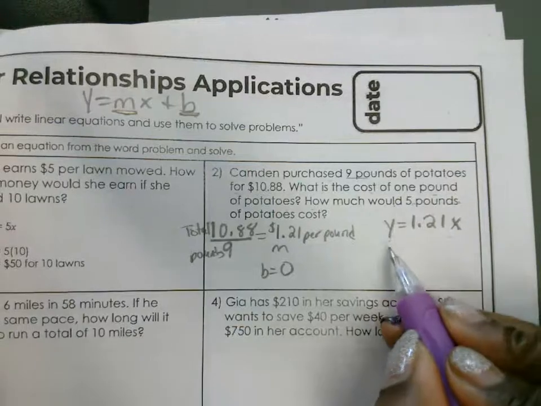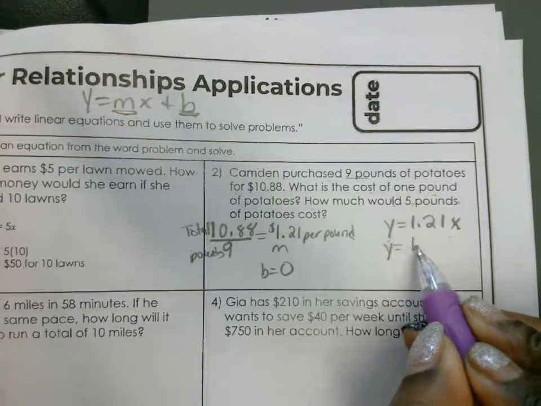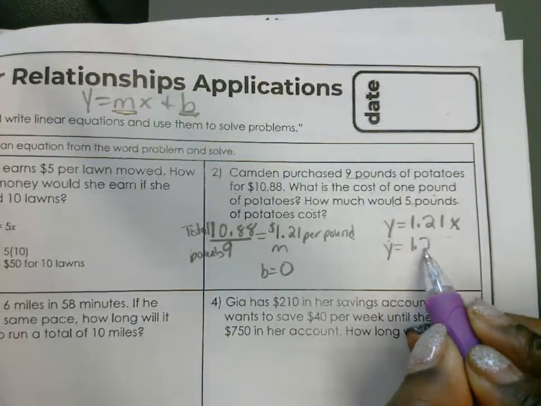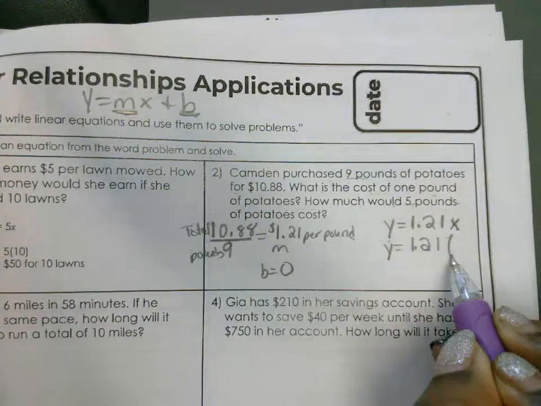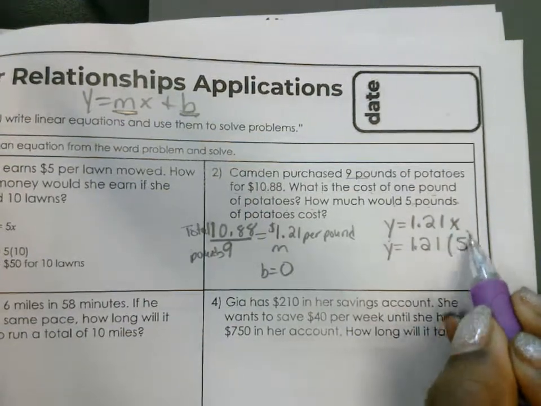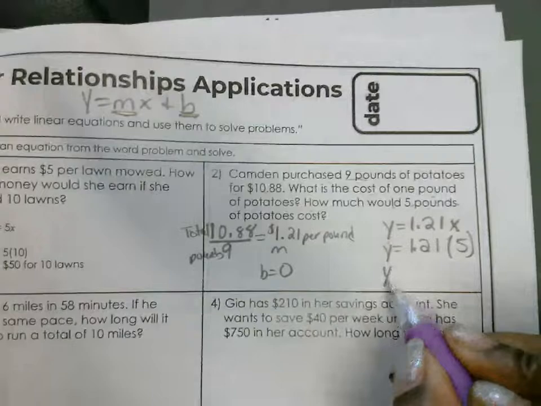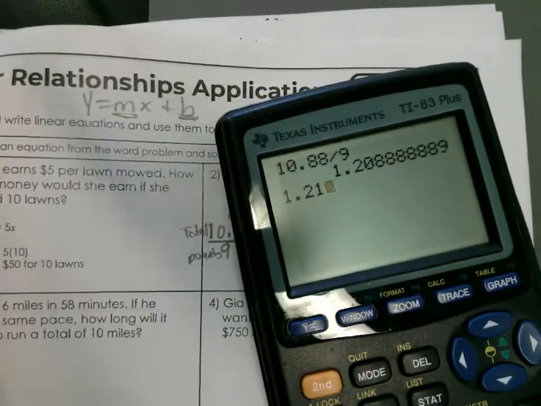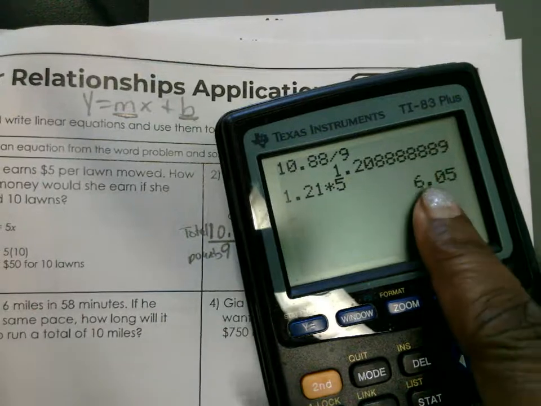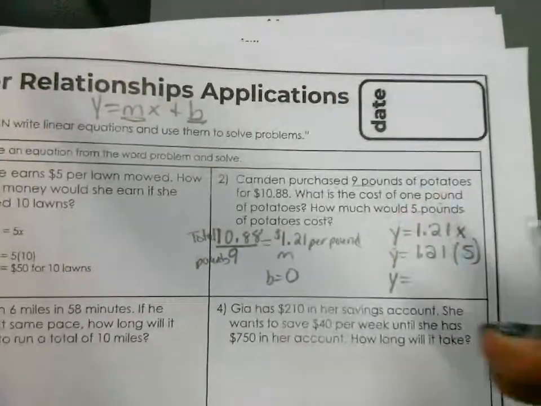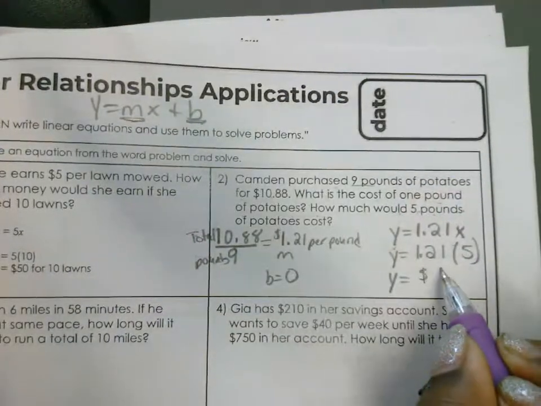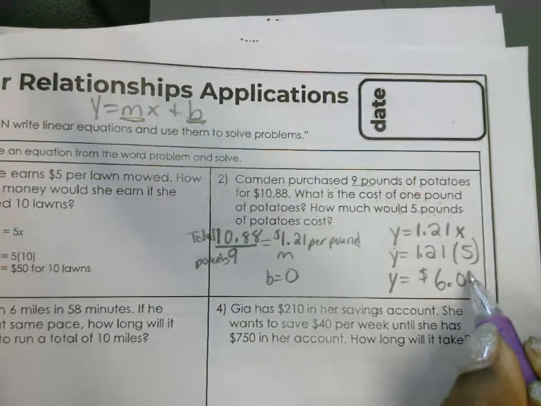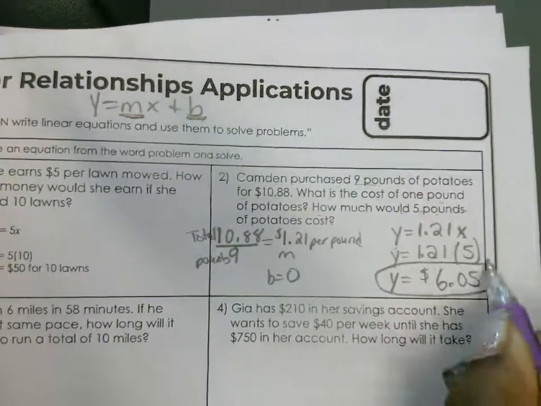So we got $1.21 times 5 pounds. We want to know how much 5 pounds costs. So this is going to be $1.21 times 5. And that gives us $6.05. So the total cost for 5 pounds is $6.05.